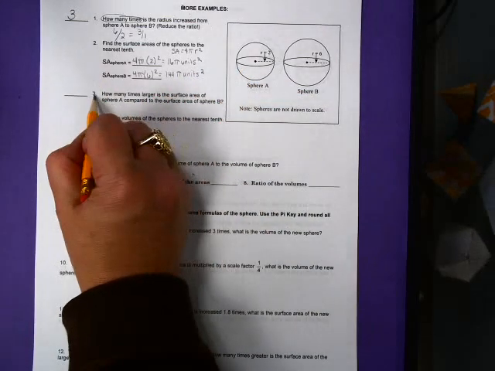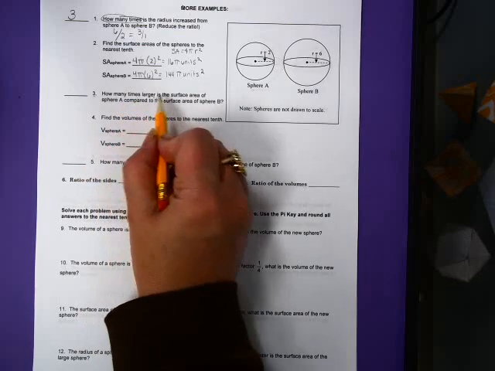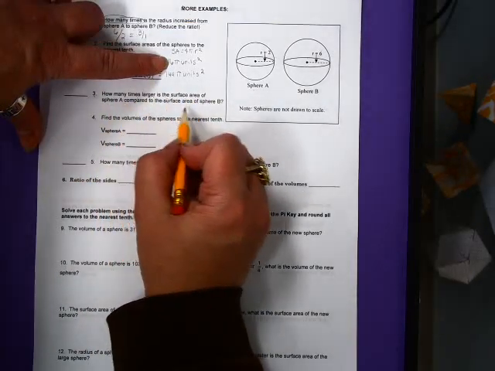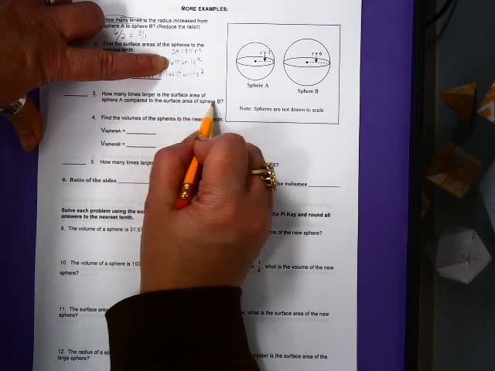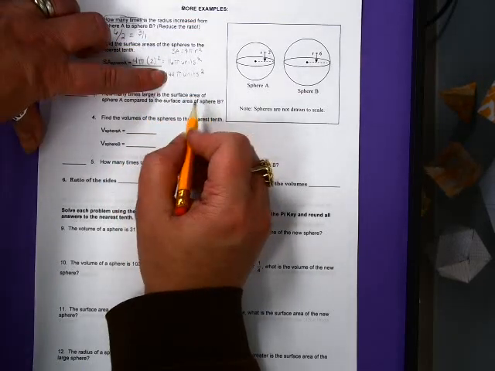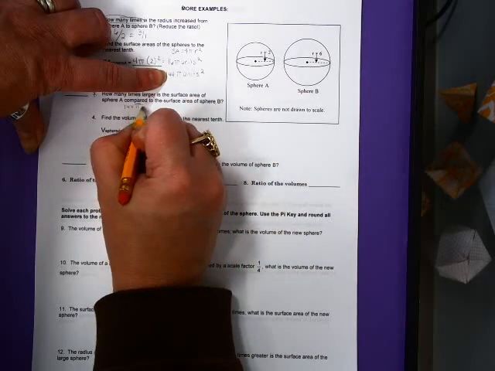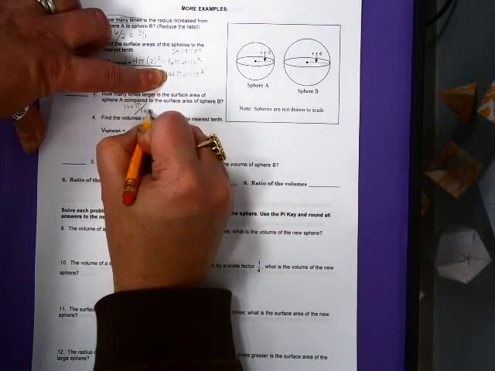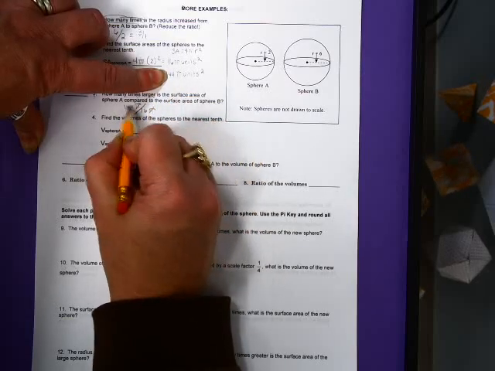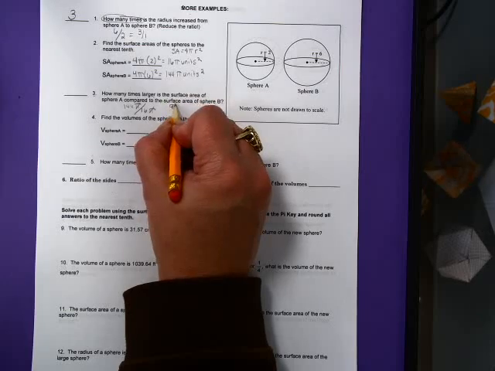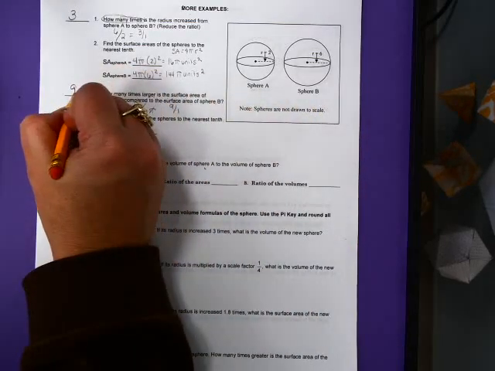All right, number 3. How many times larger is the surface area of sphere A, 16 pi, compared to the surface area of sphere B, which is 144? So we take our 144 pi and divide it by our 16 pi. The pi's cancel out, so 144 divided by 16, I get 9 over 1, or just 9 times bigger.